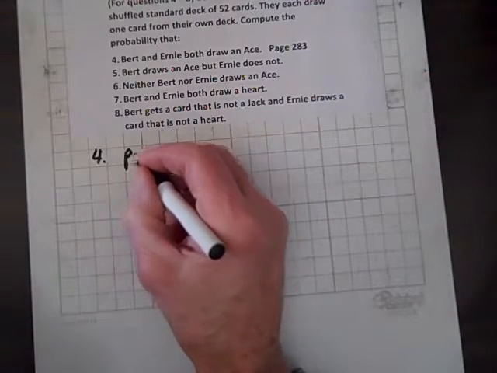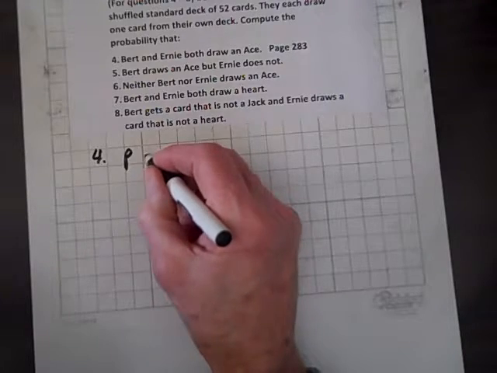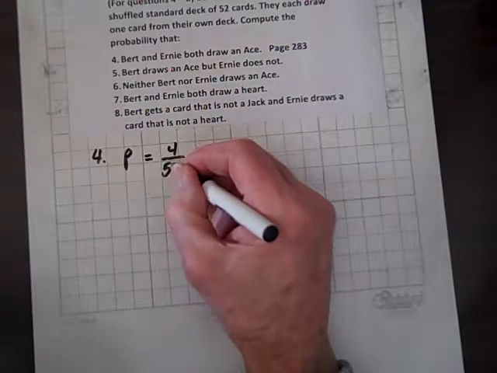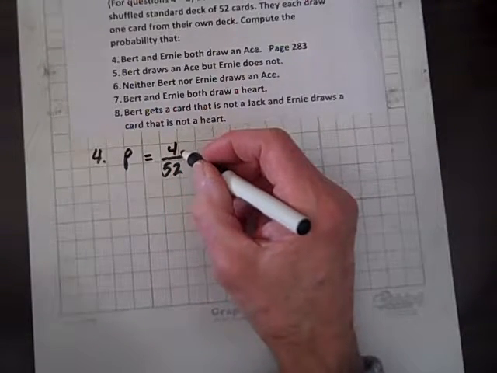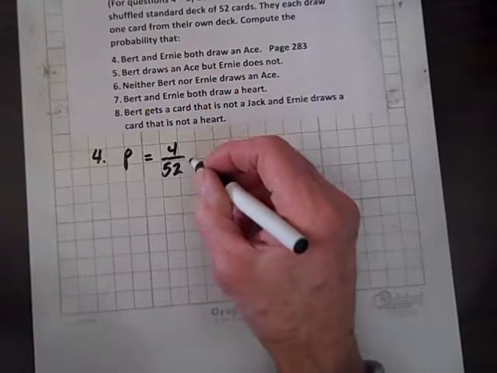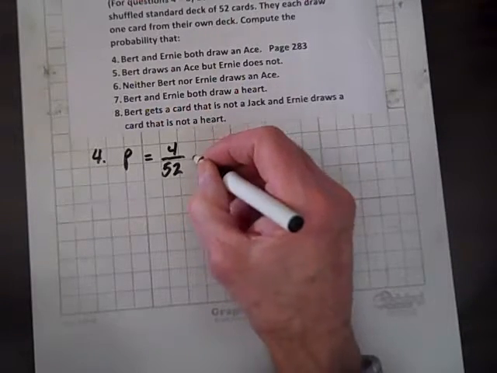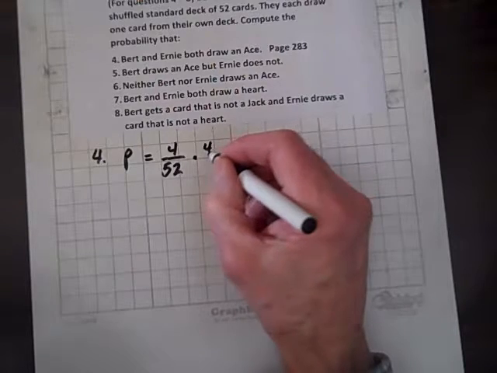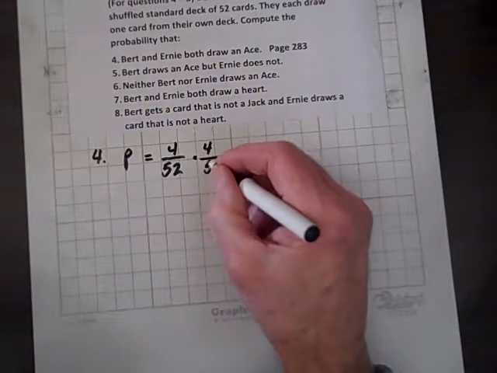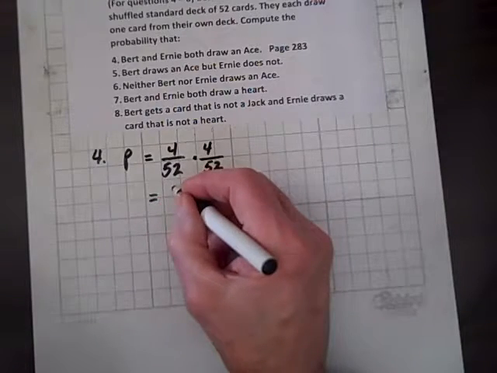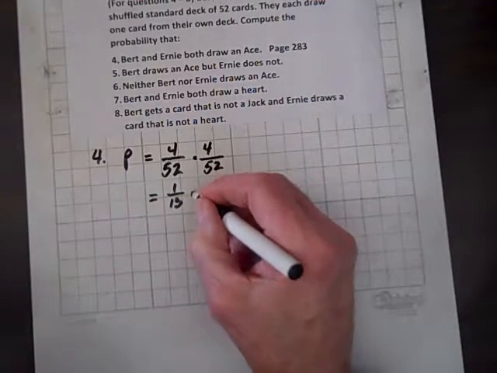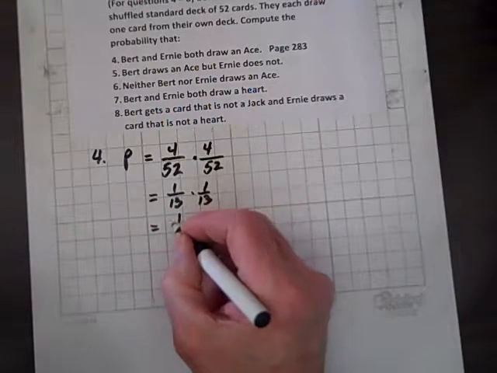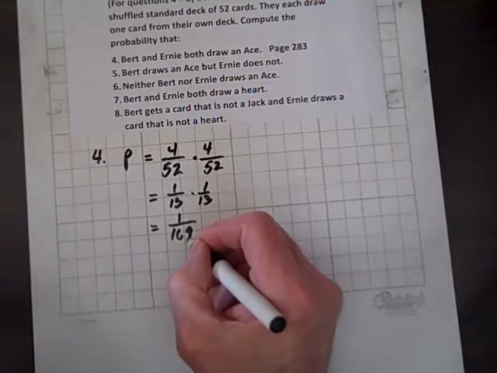So the probability of Bert drawing an ace is 4 possible successful outcomes over a total of 52 possible outcomes. Now times the probability is the same for Ernie drawing an ace, 4 out of 52, and those both reduce to 1 over 13, so we have 1 over 13 times 1 over 13, which equals 1 over 169.